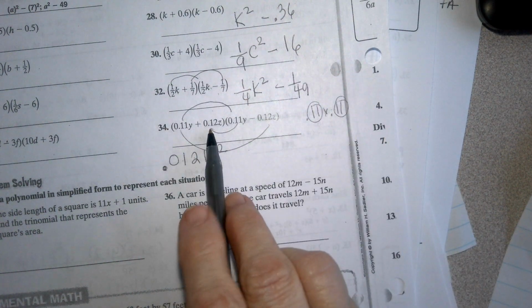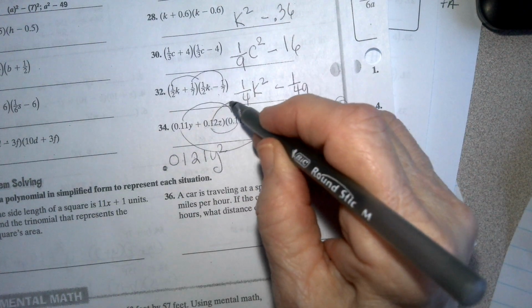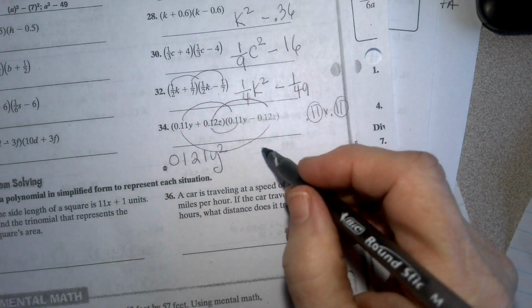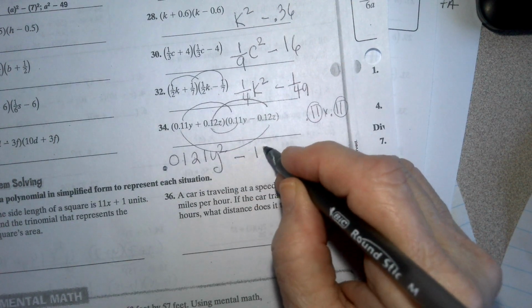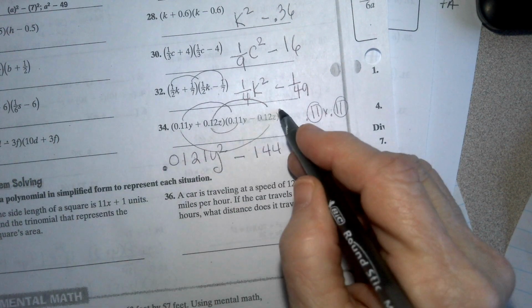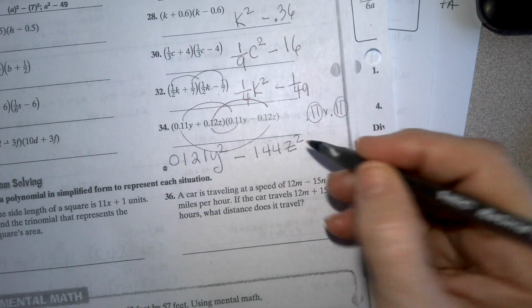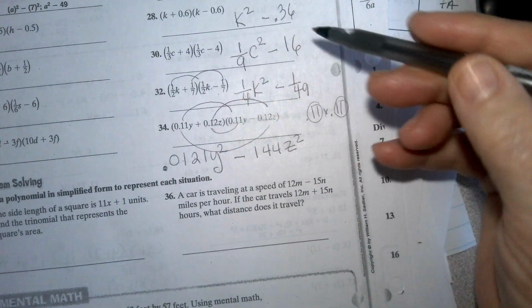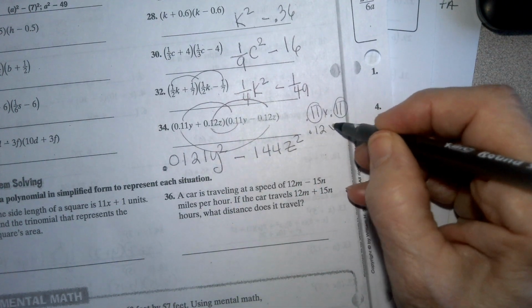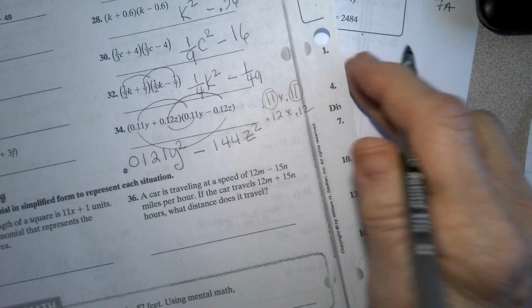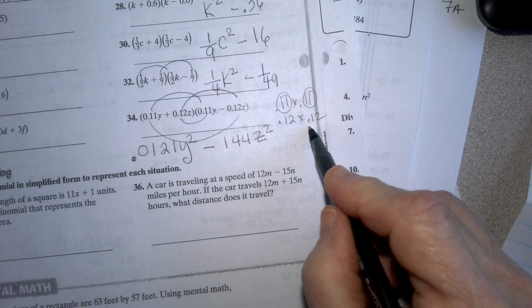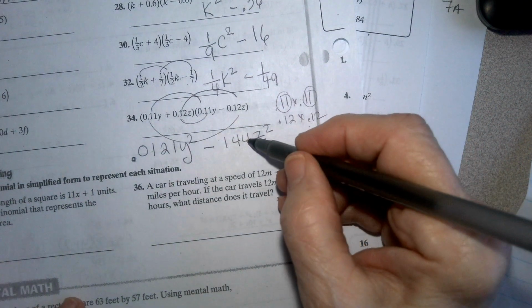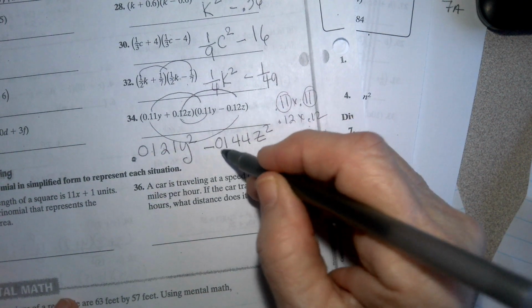And then on this one, I do the last. 12 times 12 is, and it's going to be a positive times a negative, so it's going to be negative 144 z squared. How many places over is that decimal going to go? If I've got 0.12 times 0.12, it's going to go over 4, 1, 2, 3, 4.